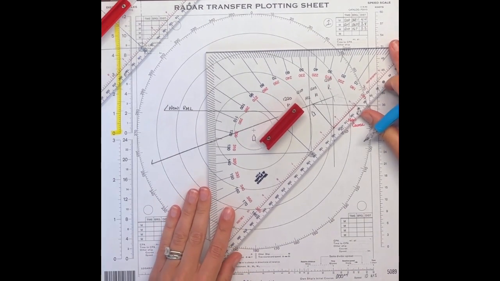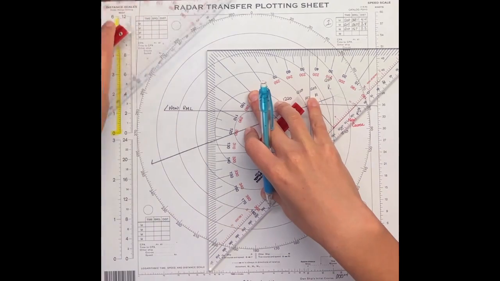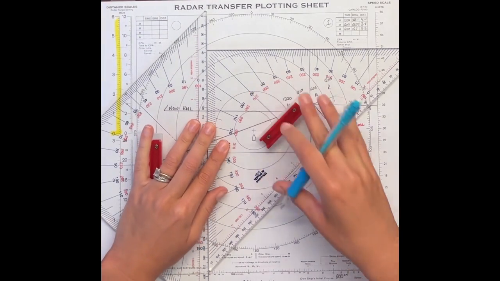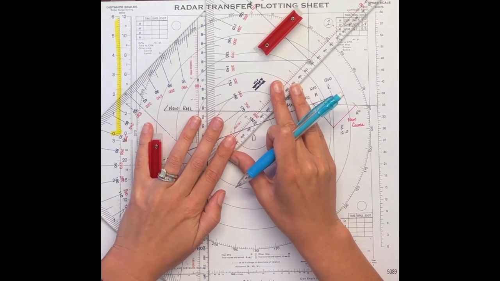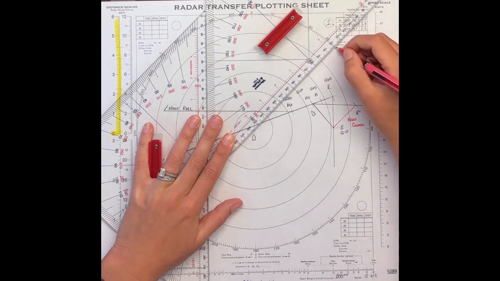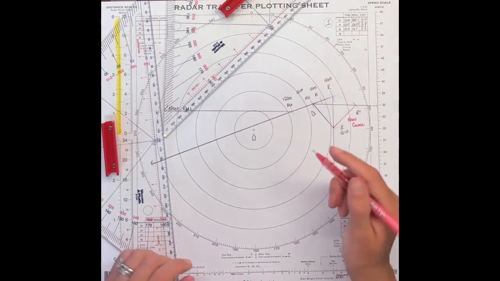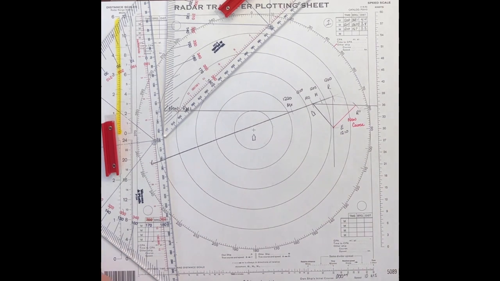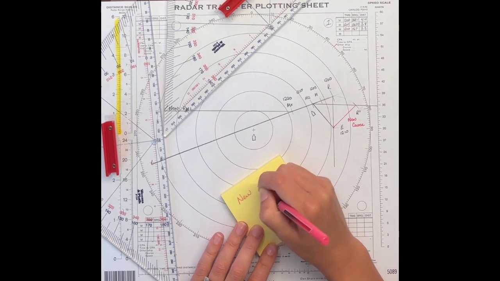Now I'm going to take that little line and move it back to the center to see what that angle actually is. Now for this plot, the correct answer is anywhere from 040 degrees true to 045 degrees true.